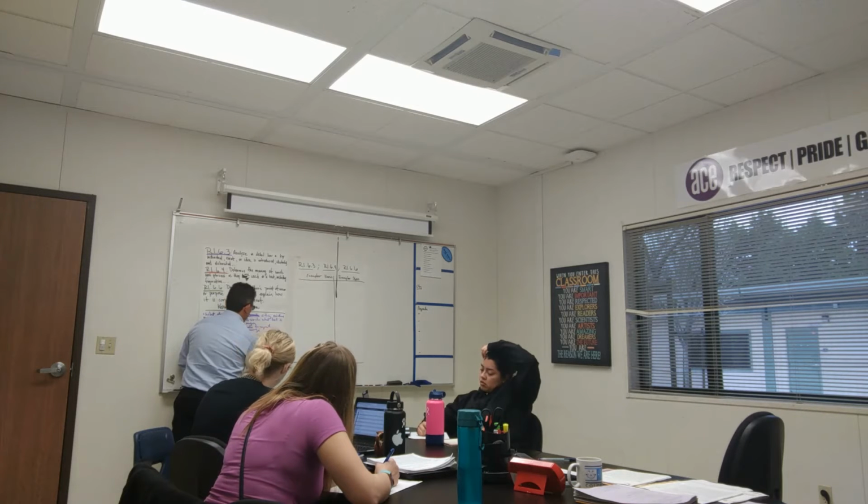Okay, what about for show? I put use figurative language when responding verbally. They have to identify the figurative language. Okay. They don't have to use it, unless they're quoting the text. Okay. Use the context clues to define the words.